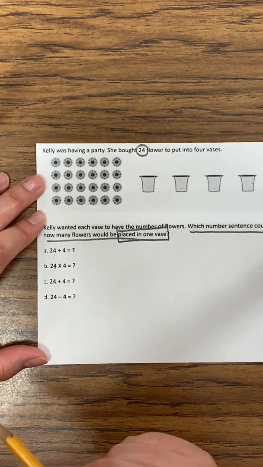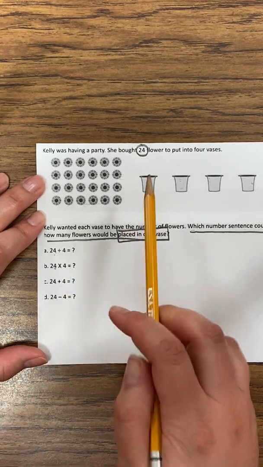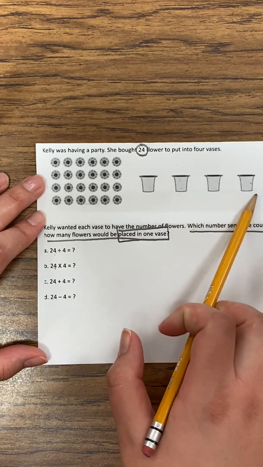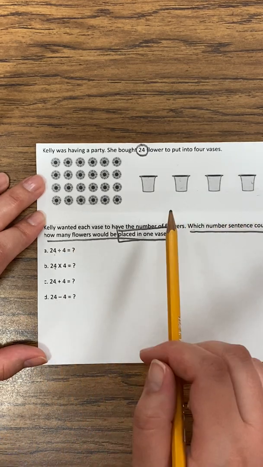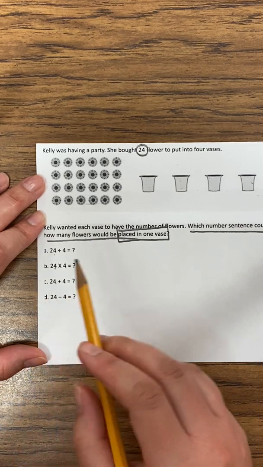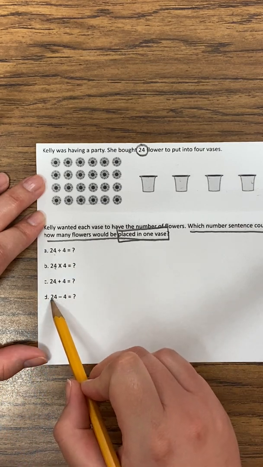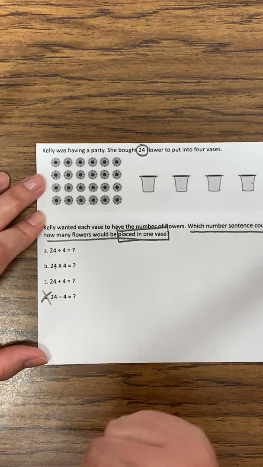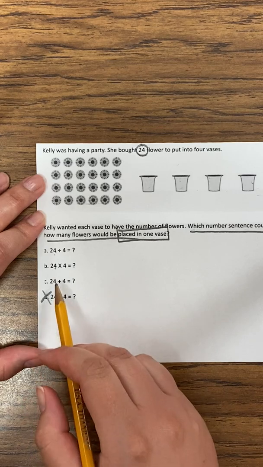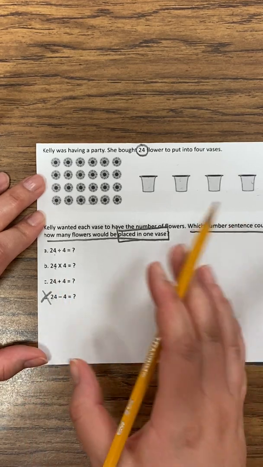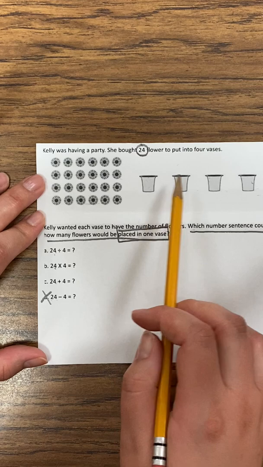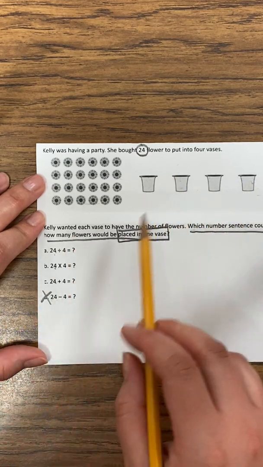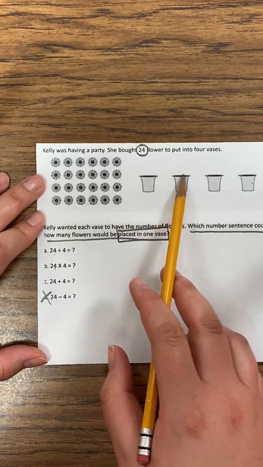So now, boys and girls, if we already know the total and we know how many groups, but we don't know how many goes in each group, are we subtracting? No, we are not subtracting. That wouldn't make sense. So we're going to eliminate that answer. Are we adding? Well, we are adding flowers to each one, but that is not what we are doing here. We're just trying to see how much, with our shortcuts, how much goes into each one.